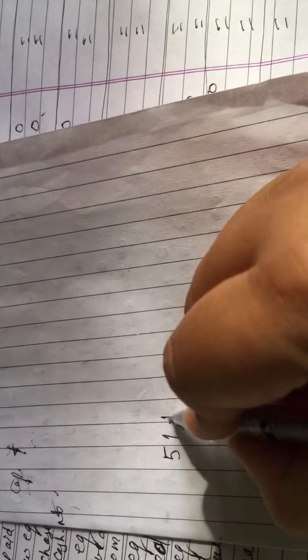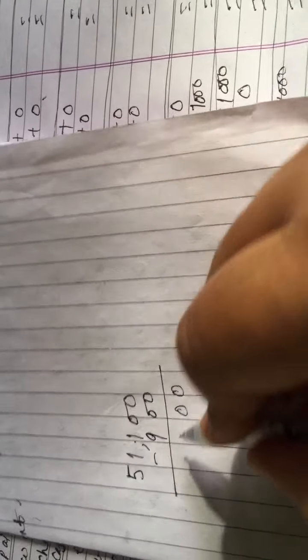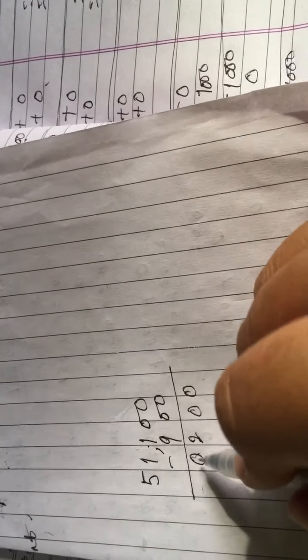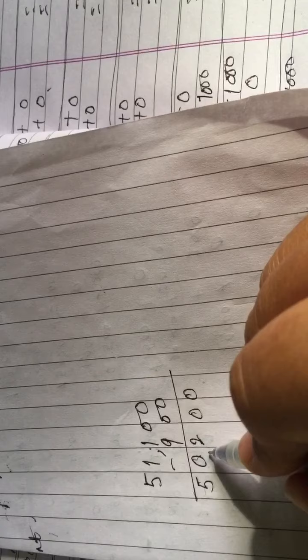We can do it roughly, that is 51,100 minus 900. That is 50,200.